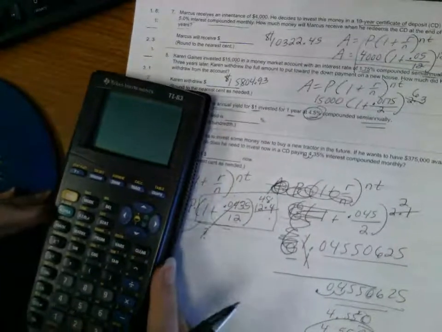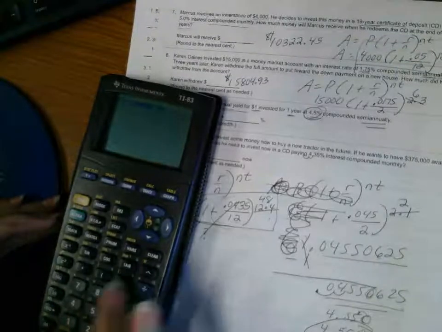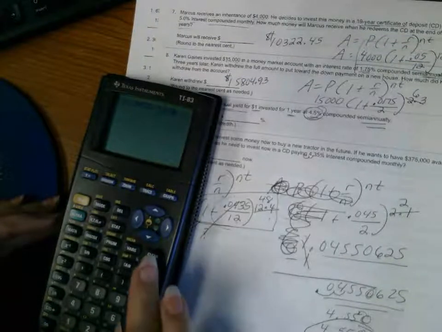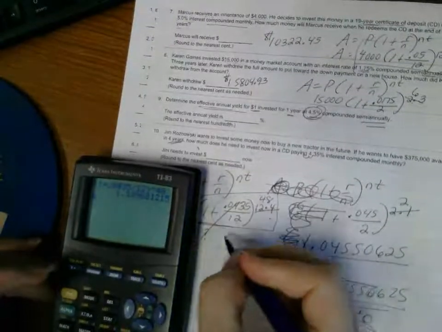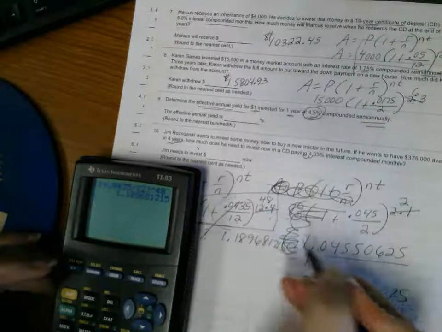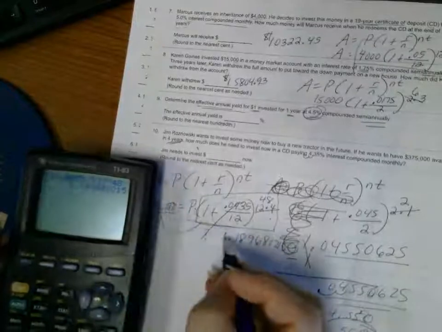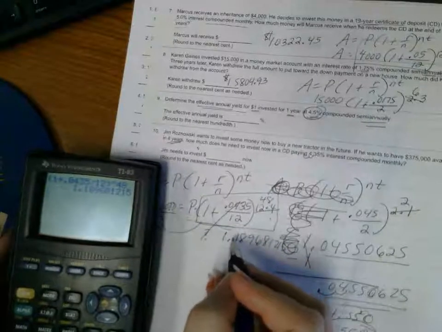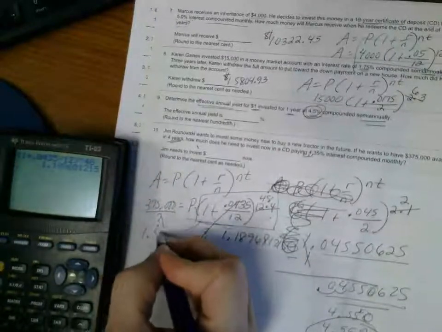So we've got 1 plus 0.0435 divided by 12, close your parenthesis, raised to the 48th power. So that comes out to be, all of this is 1.189681215, lots of decimals. Now, if you have the ANS button, I mentioned this in the last video, it's easier than having to write all that out again. But you're going to divide this side, and you can just do it old school like that.